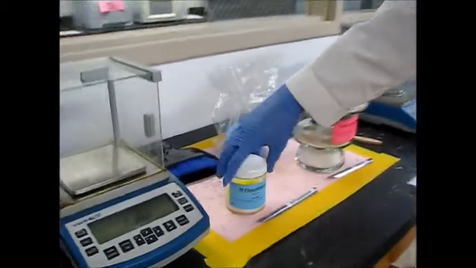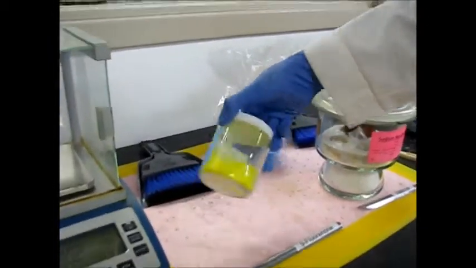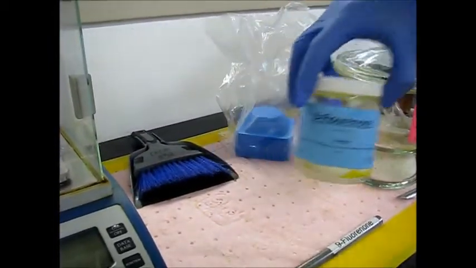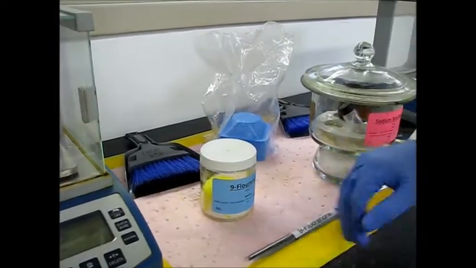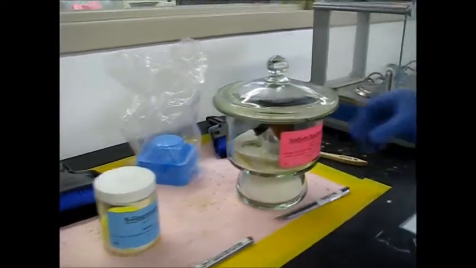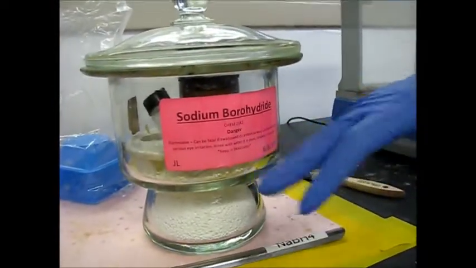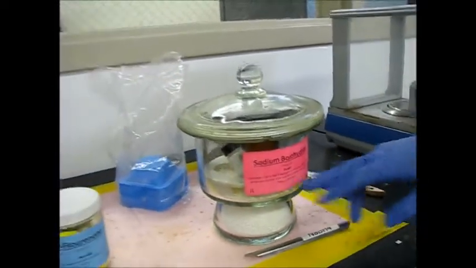So these are both of our solid reagents that we're going to be using for this lab. We have 9-fluoronone. Notice the yellow color, like I said earlier. It does have this blue label because we have all of our hazards color-coded, so blue means health hazard. And then for sodium borohydride, pink or red means it's flammable.